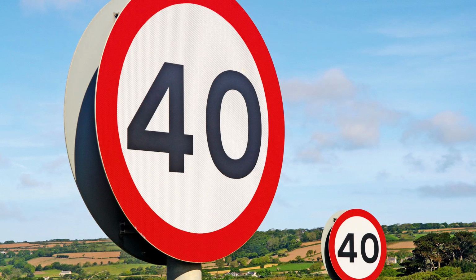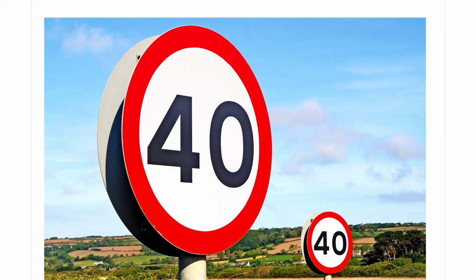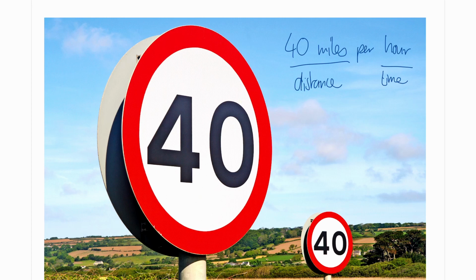Speed is the first thing we're thinking of. And what is speed? Well, whenever we see a speed sign in the road, what does that tell us? This is 40, it says 40 miles an hour. Well, let's think about what that means in difference. So we've got 40 miles. Well, 40 miles, what's that? That's a distance. And r, what's that? That's a time. So speed is a distance per time. In other words, how far something travels in a certain amount of time.